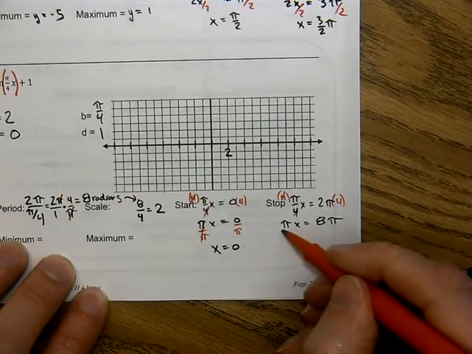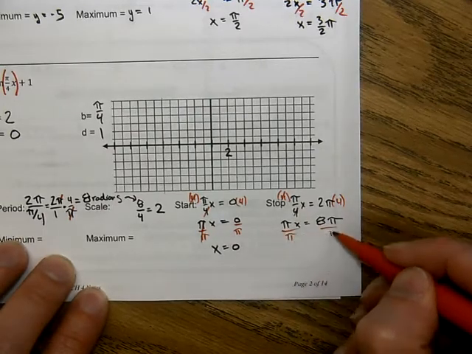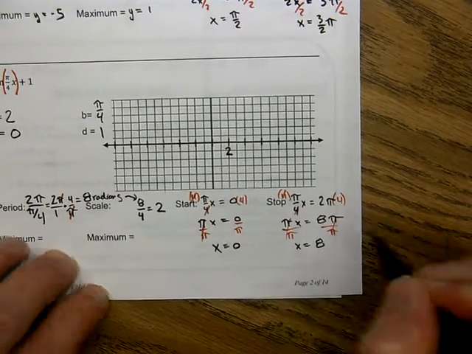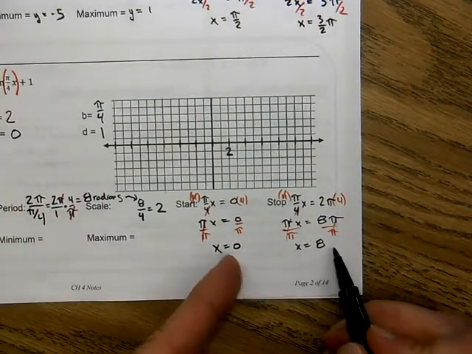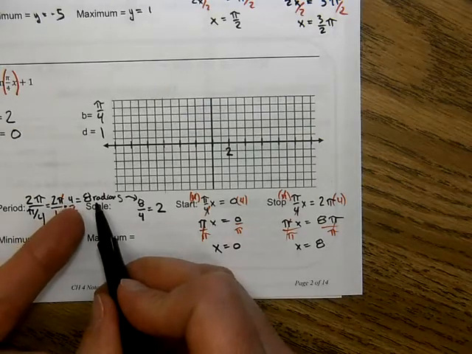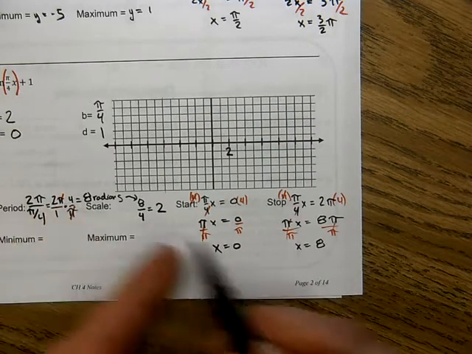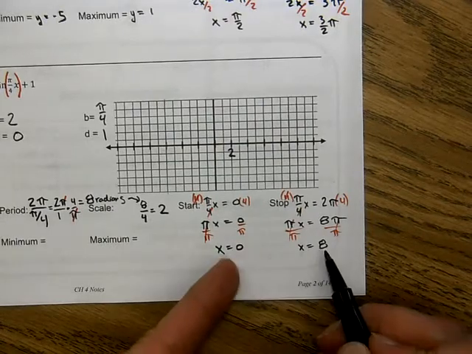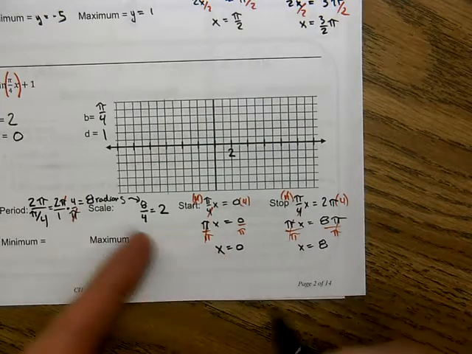And then dividing both sides by pi. The pi's cancel out on both sides, and again you get 8. So these values should confirm what we calculated previously. If the period is a length of 8 radians, well then, if I'm starting at 0 and stopping at 8, that should be a length of 8 radians. And so yeah, that does match our previous calculation.